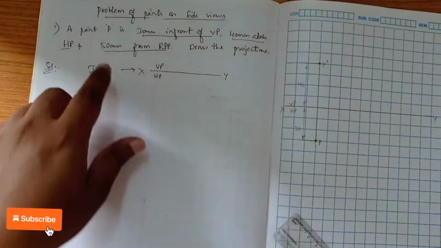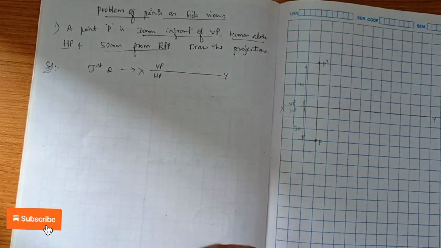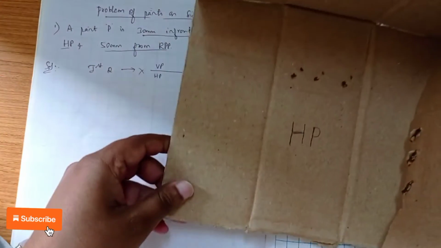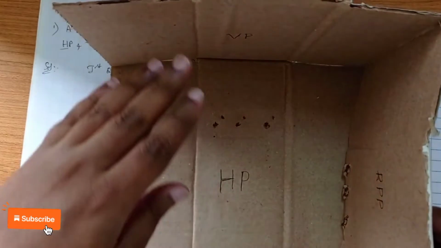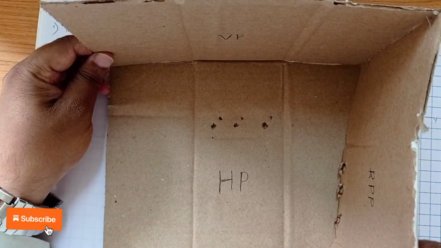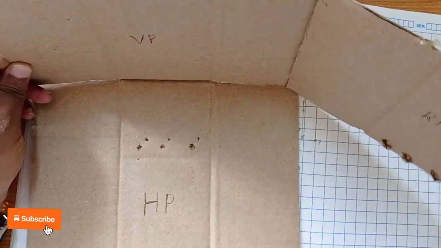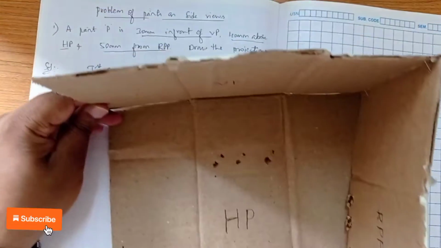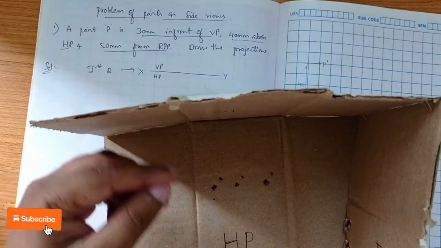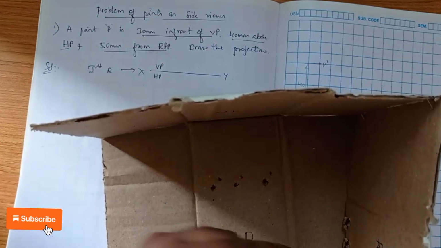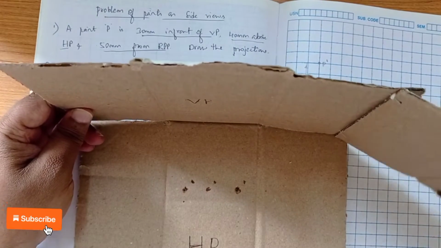Now you can see this 50 mm from RPP. This is the side view. So where exactly is it in the quadrant? This is our HP plane, this is the vertical plane, and this is our RPP, the right profile plane. This right profile plane is adjacent to the vertical plane. In this problem, point P is 30 mm in front of VP, 40 mm above HP and 50 mm from the RPP, so it will be adjacent to the vertical plane.